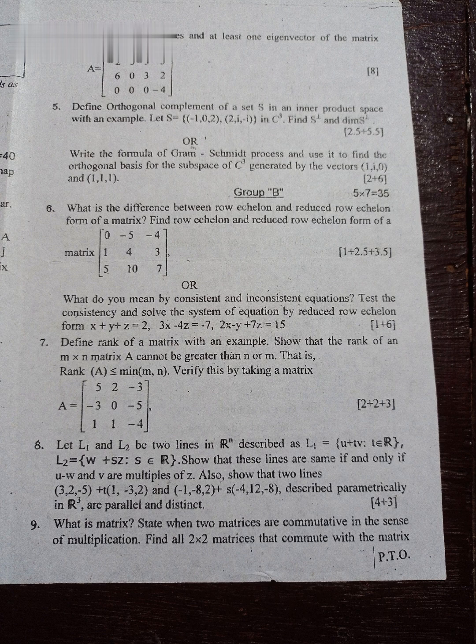Question number 7. Define rank of a matrix with an example. Show that the rank of an m cross n matrix A cannot be greater than n or m, that is, rank of A is less than or equal to the minimum of m and n. Verify this by taking a matrix. Given matrix, look carefully. Marks 2 plus 2 plus 3.